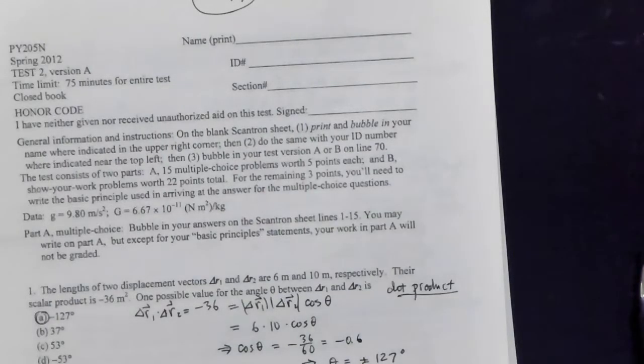All right. Let's see if this is, maybe I need to zoom this in a little bit more.